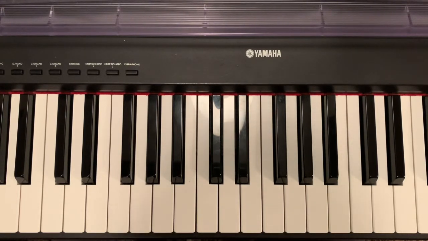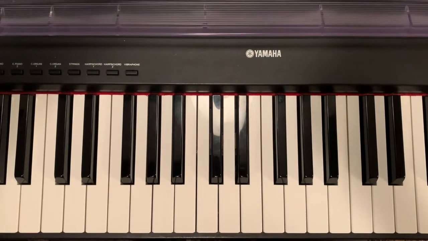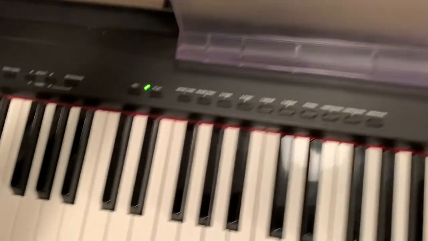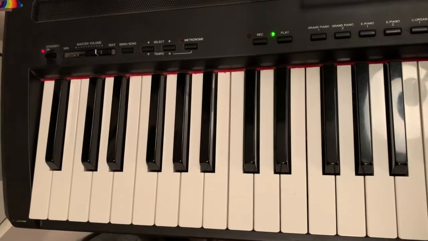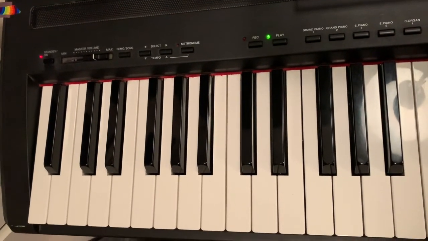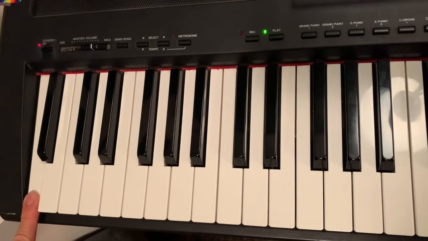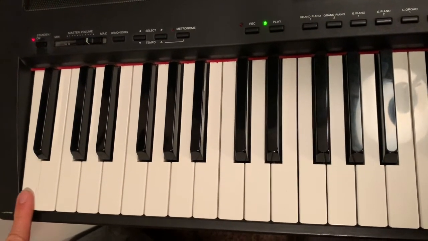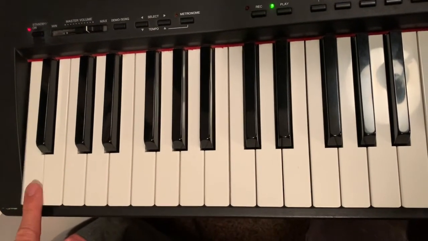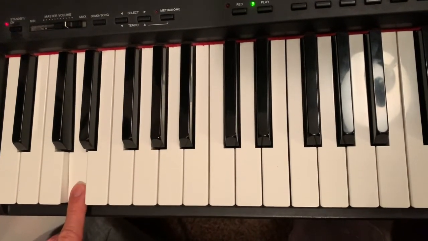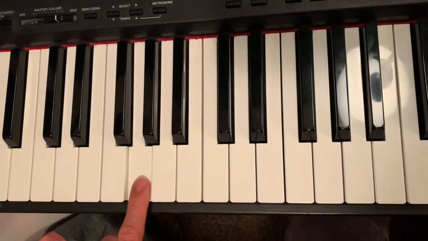First of all, if you have a full piano, that means all 88 keys, then you can look at the very first note on the piano. I'm going to scoot the camera way over here. The very bottom note on the piano on the left-hand side, that is an A. And the notes go like this: A, B, C, D, E, F, G.